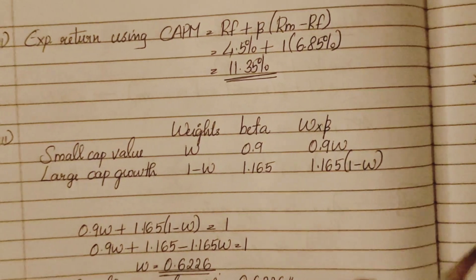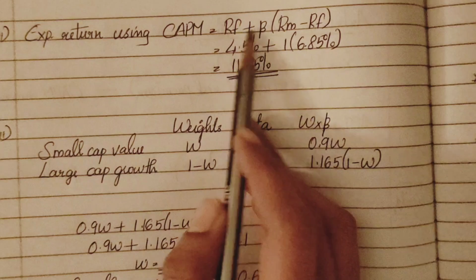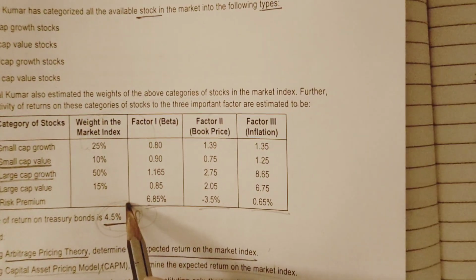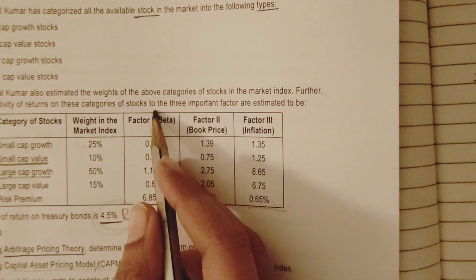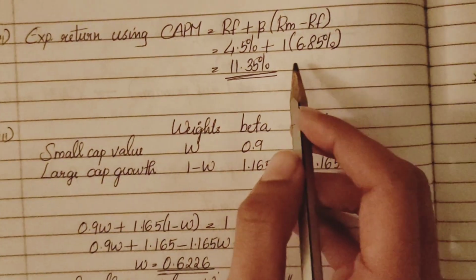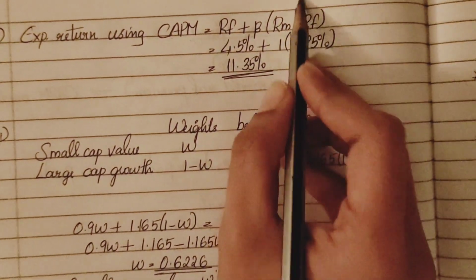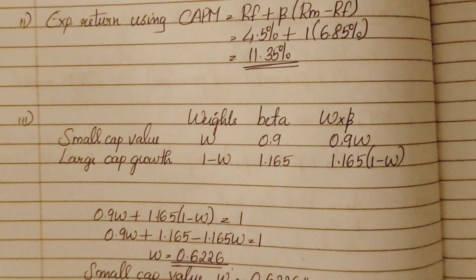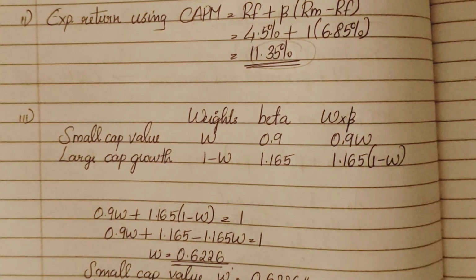Second part is expected return using CAPM. Capital asset pricing model expected return is risk-free rate plus beta into RM minus RF. So risk-free rate is 4.5% plus beta, total beta is 1. We do not take the beta of each one, factor 1 beta only. So it is 1 into RM minus RF. RM minus RF is the return from market minus risk-free rate. This is the risk premium. So risk premium for factor 1 beta is 6.85%. Okay, so expected return using CAPM is 11.35%.